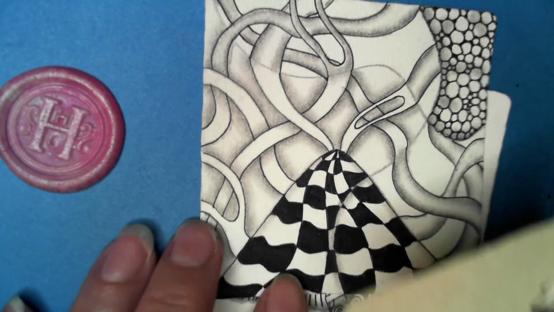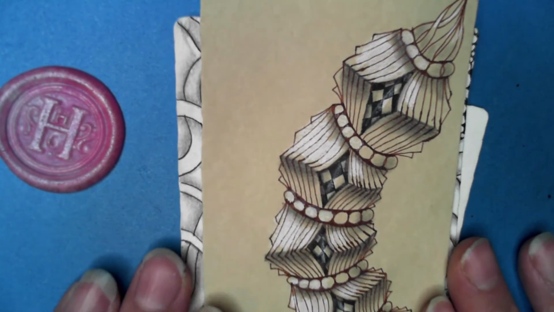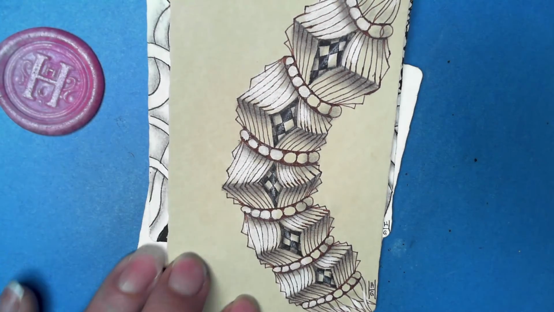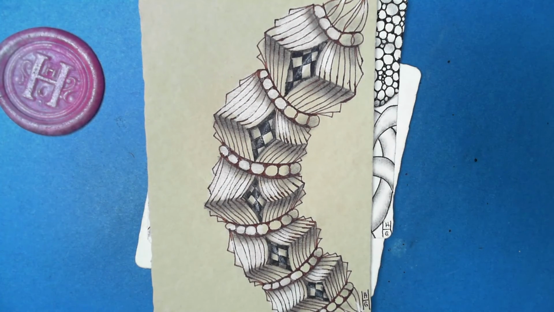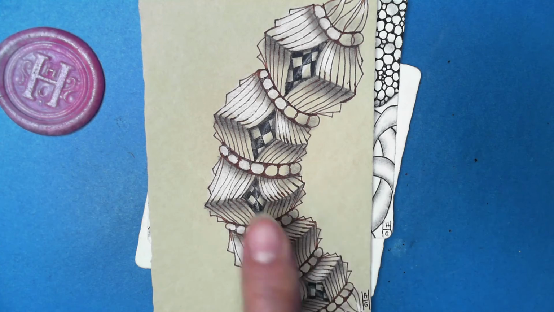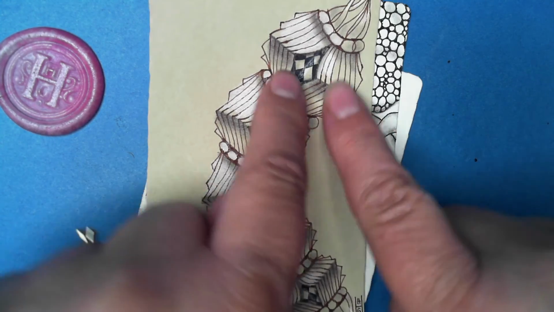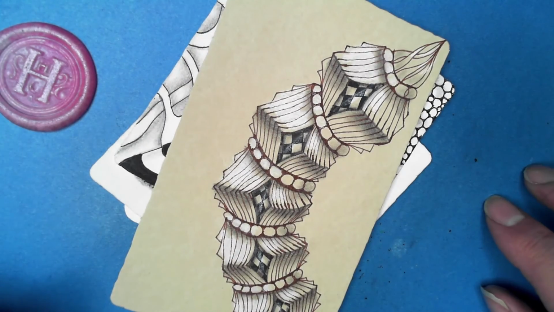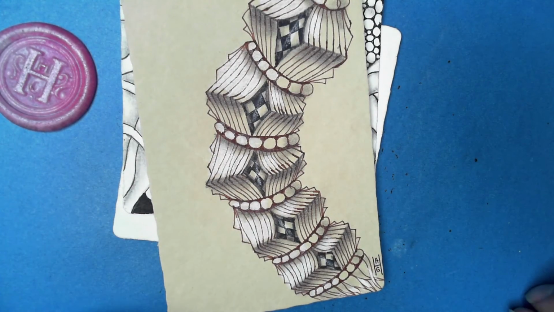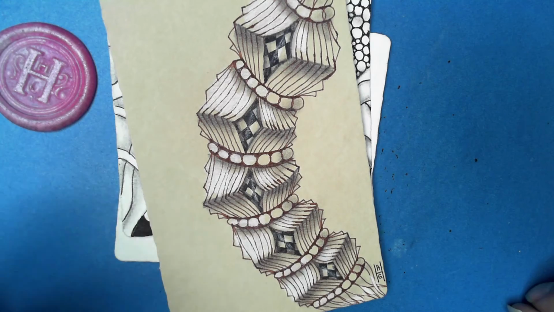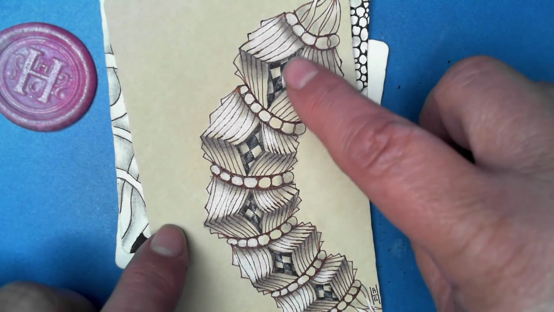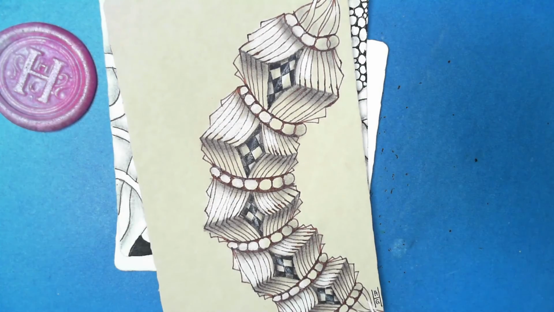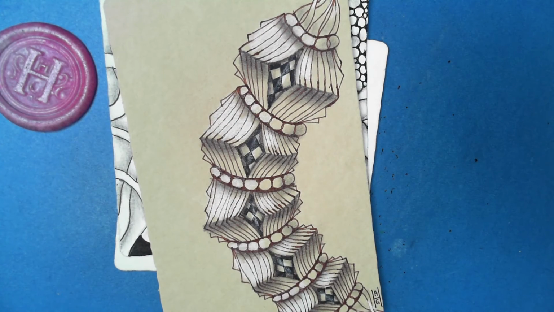Oh, and this is the one that I also wanted to mention. If you have just a small area that you want to fill in, and this, it's done on the angle, like I said, it has such a neat look. It's neat to have that bit of contrast in with things that are less contrast.